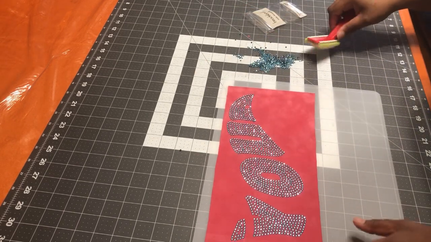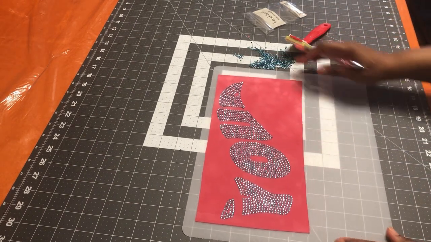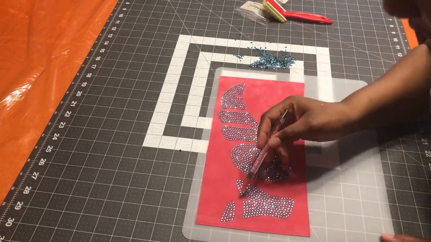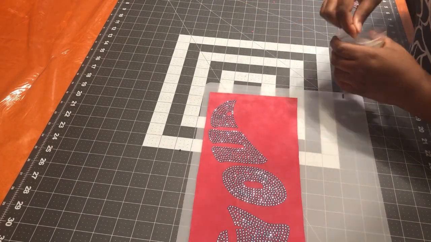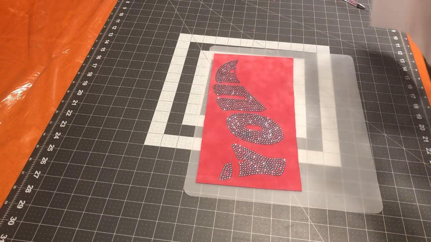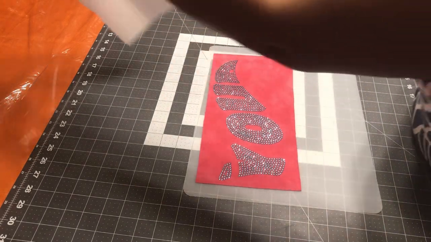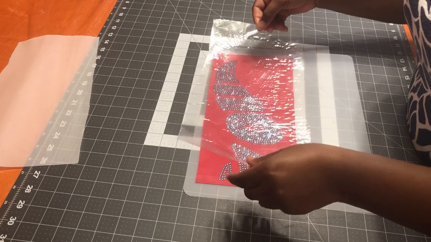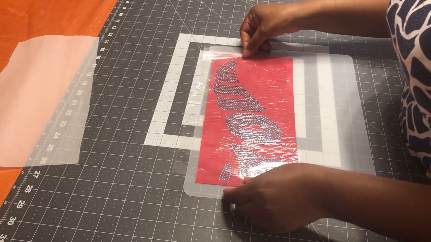Okay, so for the holes that didn't get filled in, you're gonna use your wax pencil and fill them in. Now what you're gonna do, you're going to get your transfer tape. I've used this before. And you are going to put your stones down like this.